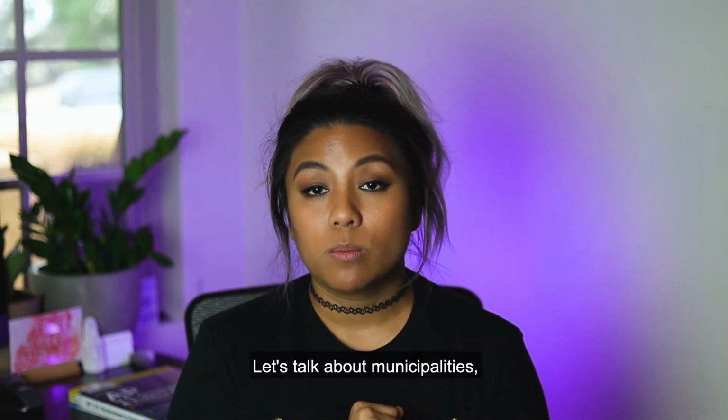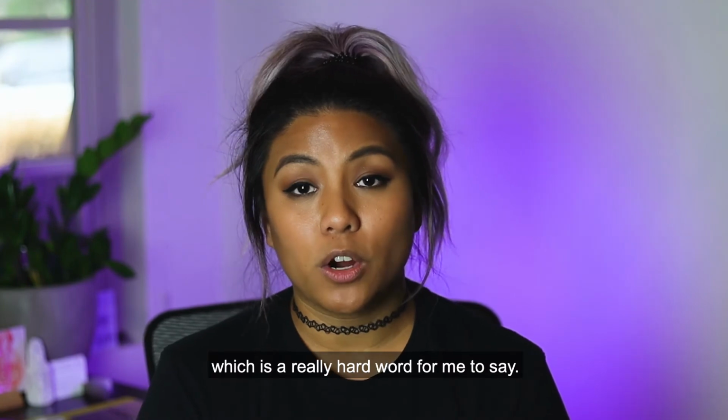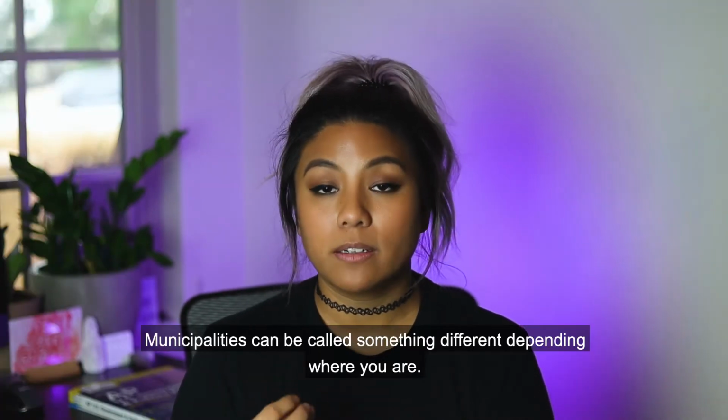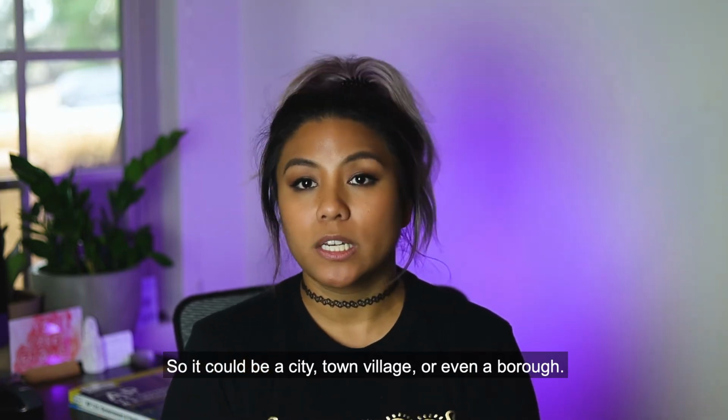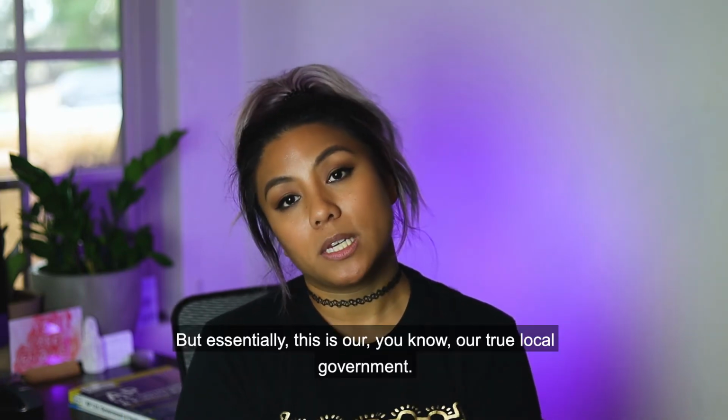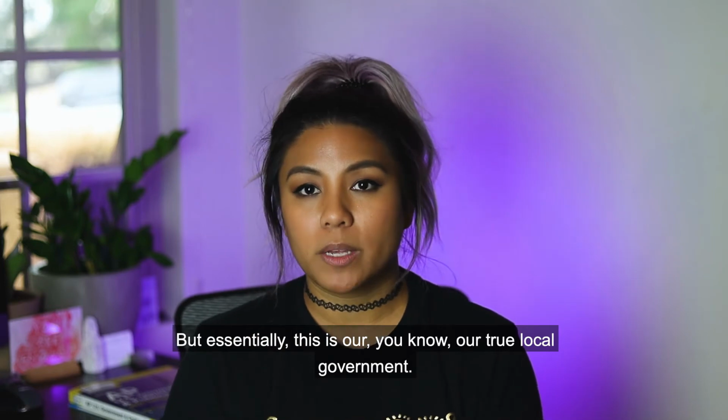Let's talk about municipalities, which is a really hard word for me to say. Municipalities can be called something different depending where you are. It could be a city, a town, a village, or even a borough. But essentially this is our true local government.